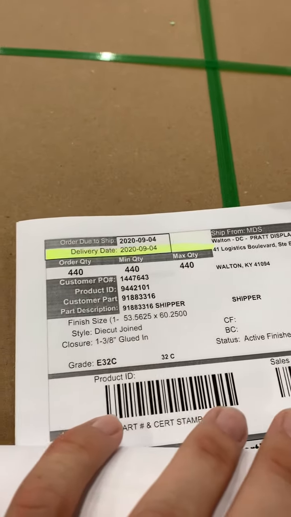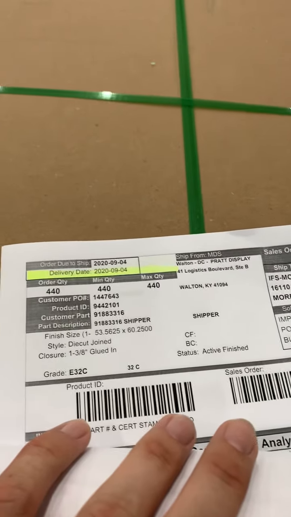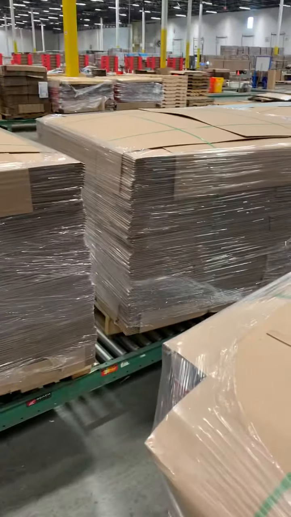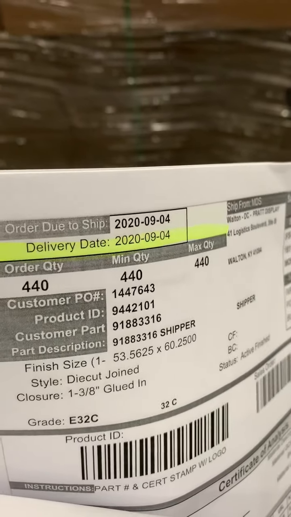Right here, 440 pieces is what this order is required for this customer. So that would mean that it would need, again, 2 full pallets of 200 each, adding up to 400, and then they would use a separate unit to break down the remaining 40 pieces on this order.